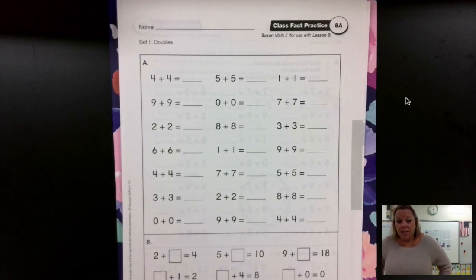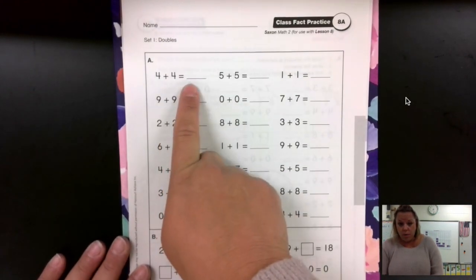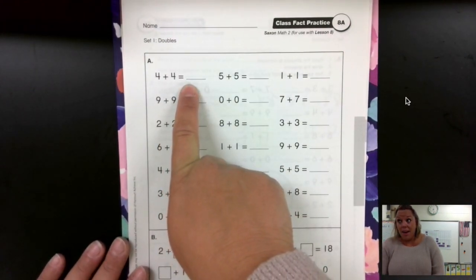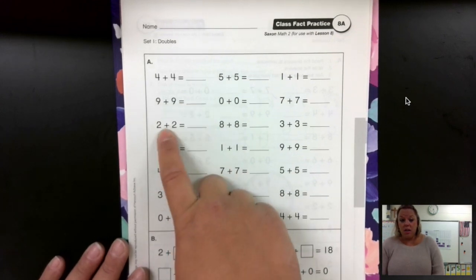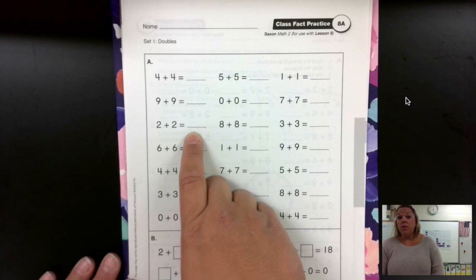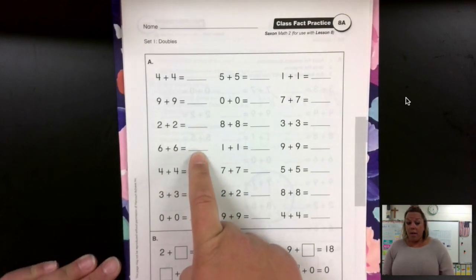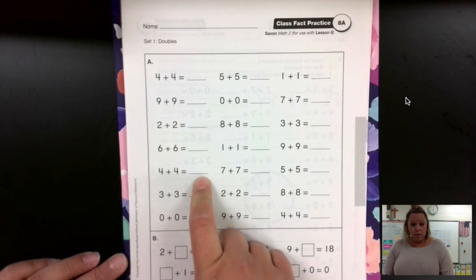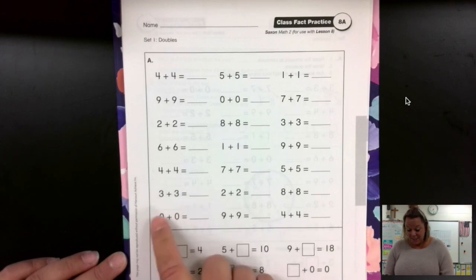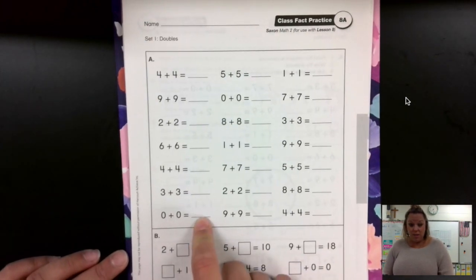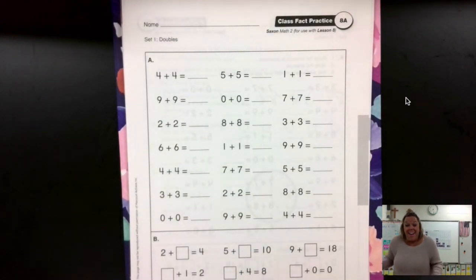So here we go. Let's take a look at this first column here. 4 plus 4 equals 8. 9 plus 9 equals 18. 2 plus 2 equals 4. 6 plus 6 equals 12. 4 plus 4 equals 8. 3 plus 3 equals 6. 0 plus 0 equals 0. Let's do this one up here too. 5 plus 5 equals 10 again.